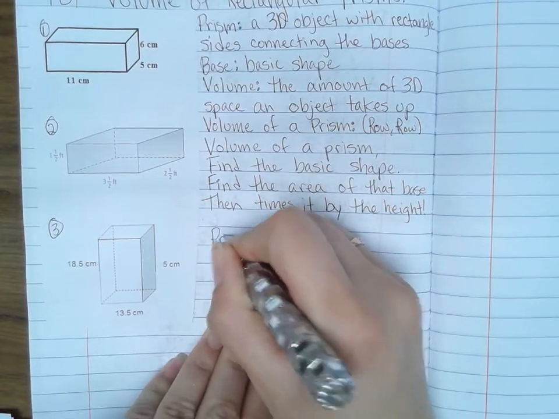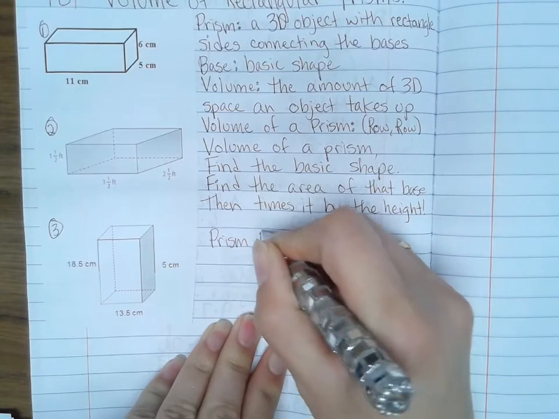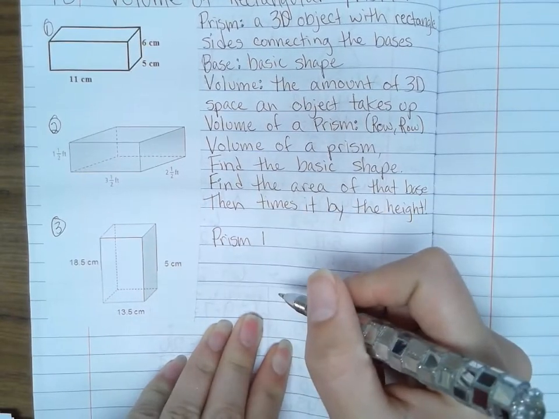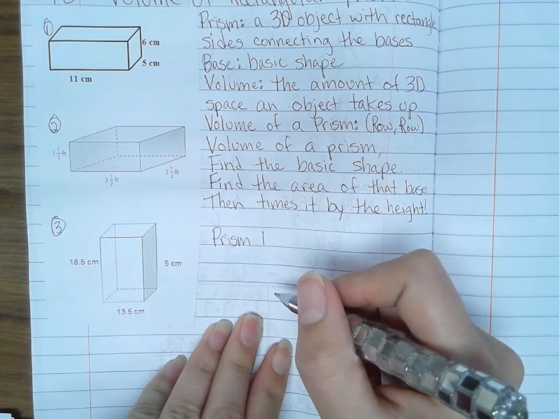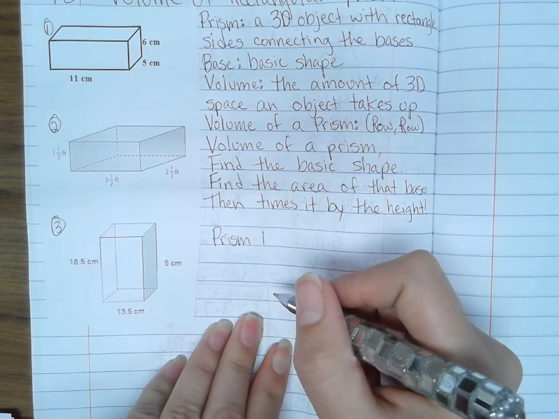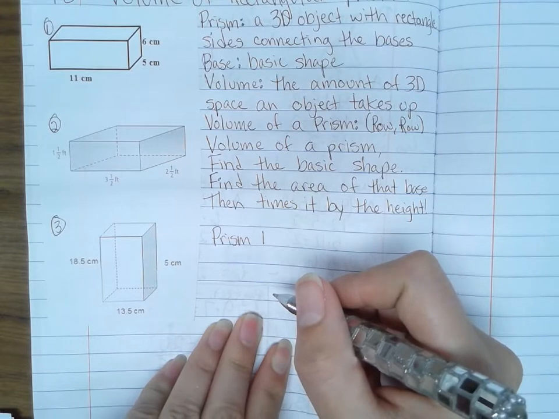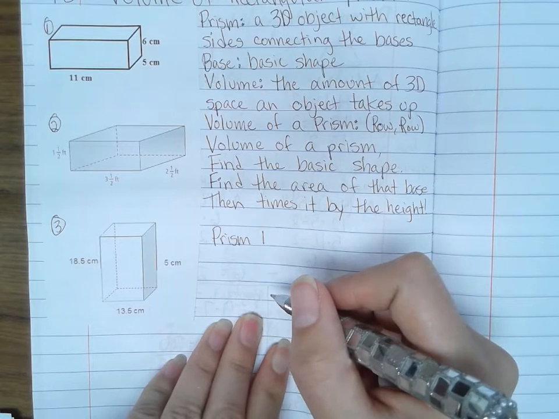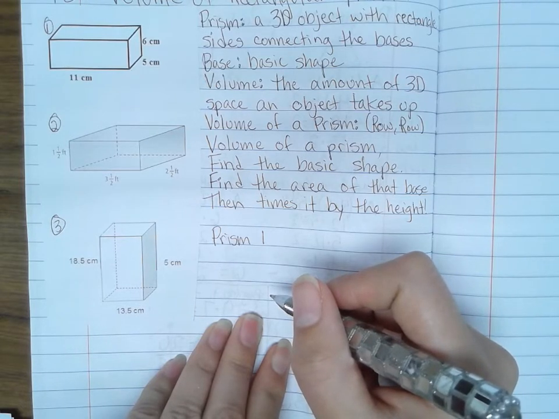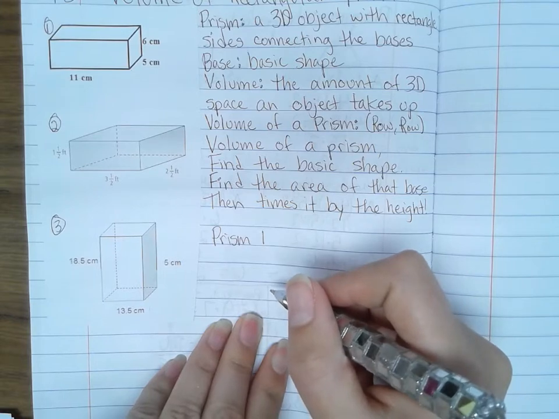Prism 1 is a rectangular prism. It has 2 rectangular bases and 4 rectangular sides. Because they're all rectangles, it does not matter which one we choose to be the base. It doesn't always mean bottom, but usually easiest is to think of the bottom.